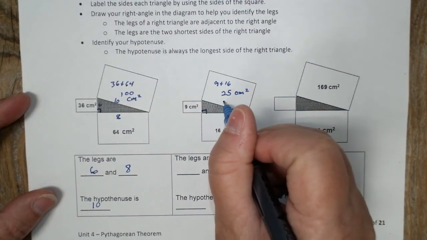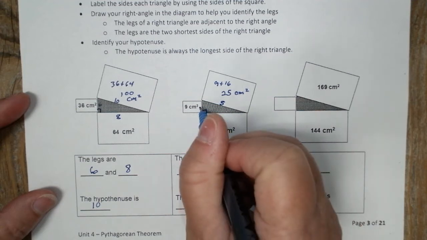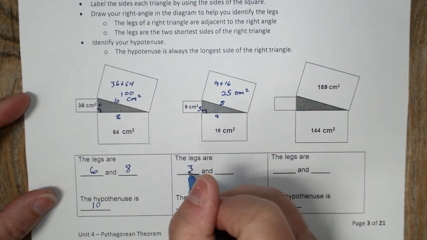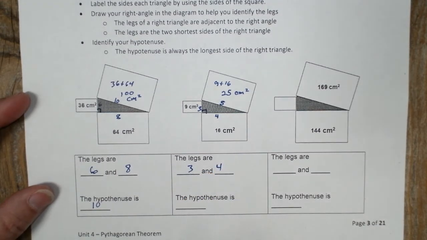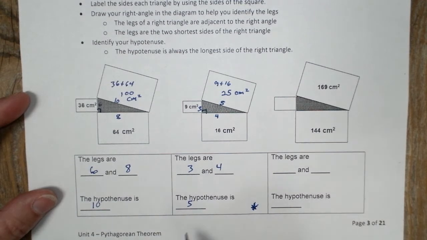Square root of 25 is 5. Square root of 16 is 4, and square root of 9 is 3. The legs are 3 and 4, and the hypotenuse is 5. Put a star on this one because this is the most famous right triangle. He's a 3, 4, 5. He's also a cousin to the 3, 4, 5. He is just a 3, 4, 5 times 2.